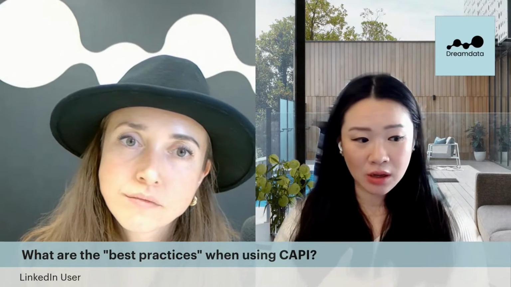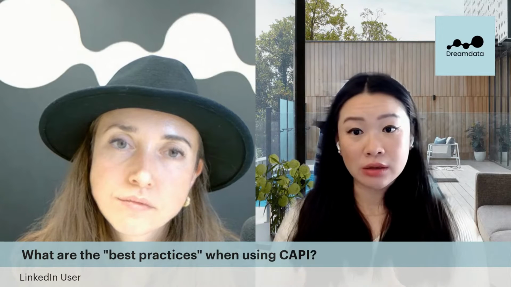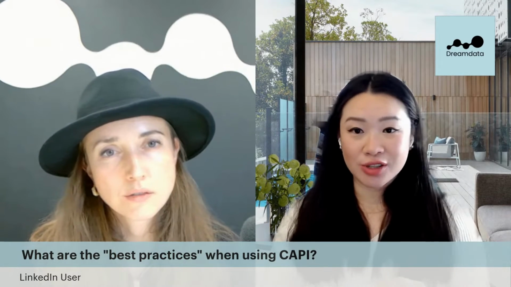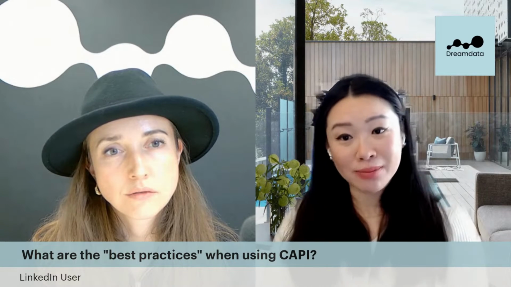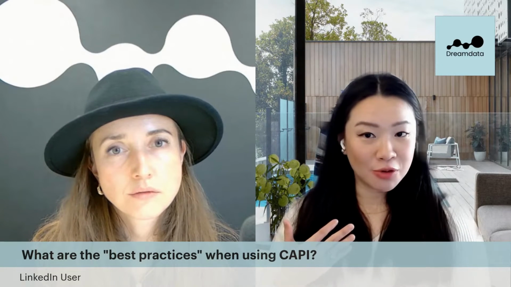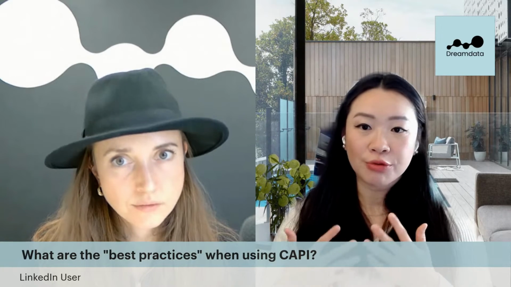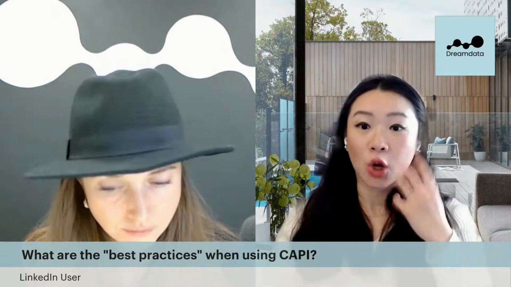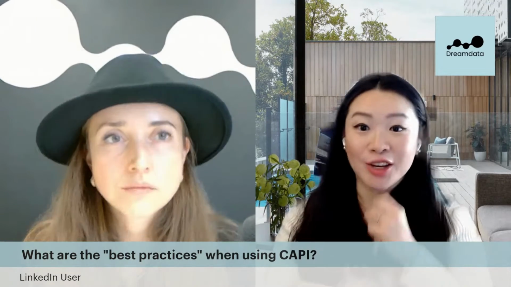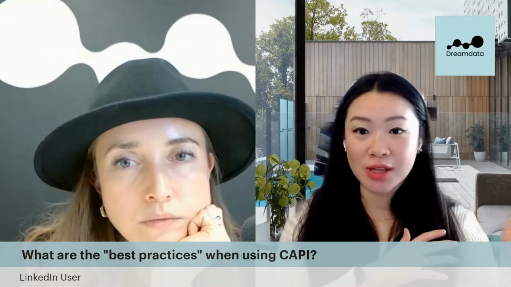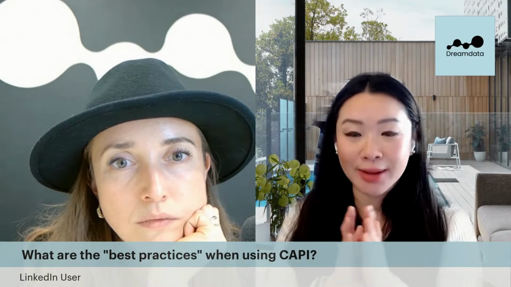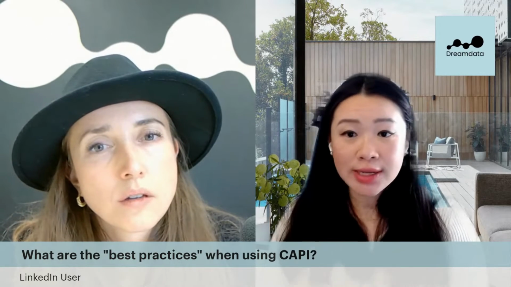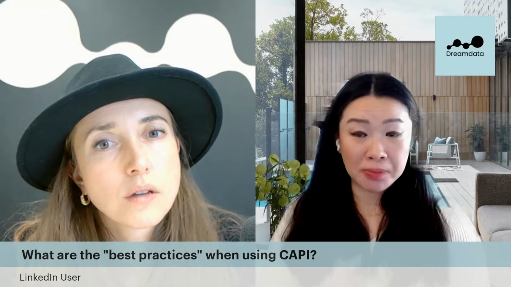The second one is sharing the data as frequently as you can, right? Meaning don't wait until a conversion has happened six months later and then update that. When we talked about optimization earlier, the more frequently and fresher the data you're sharing with LinkedIn, the quicker we're able to take that in and use that to optimize your campaign, which means we're reducing the time to value to help you improve your campaign performance. So I say those are probably the two best practices.